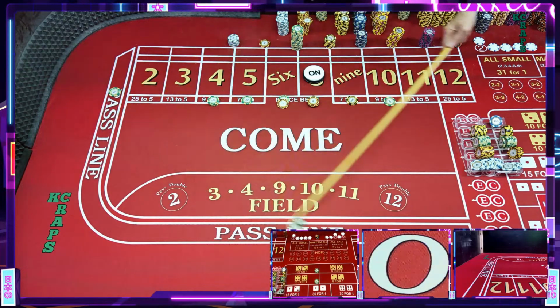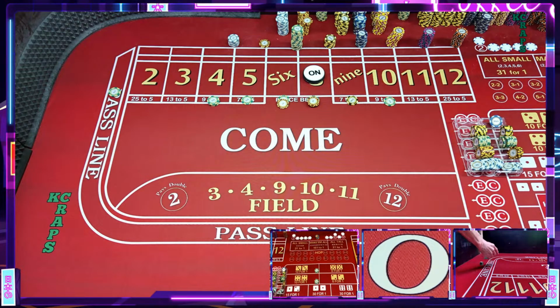I think now that I've gotten to a point where I have a decent amount of black chips based off of where we started, I'm going to start applying some pressure. All right, the 8 is a 5-3-2-3. There we go. There it is, 3-4. Yeah, I agree. It is a crazy set.